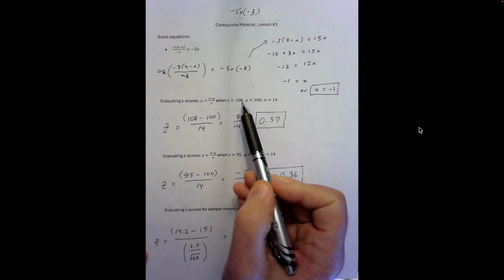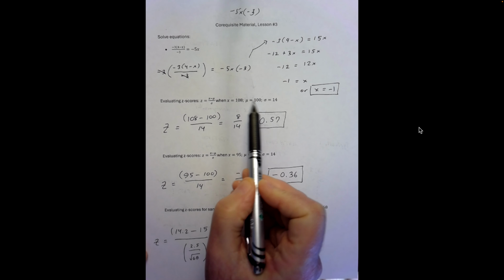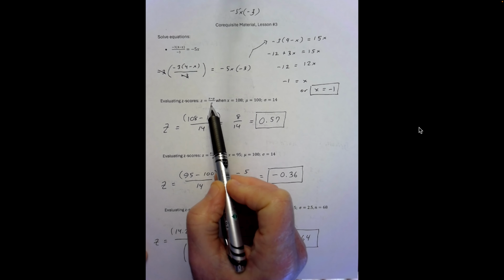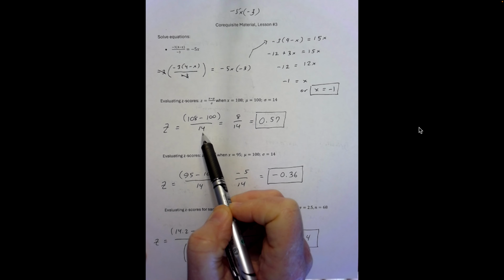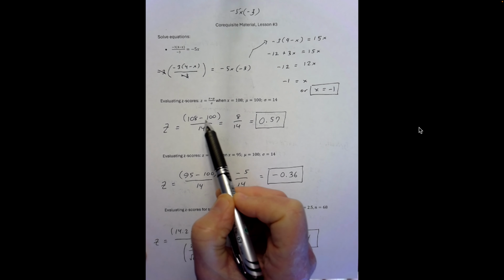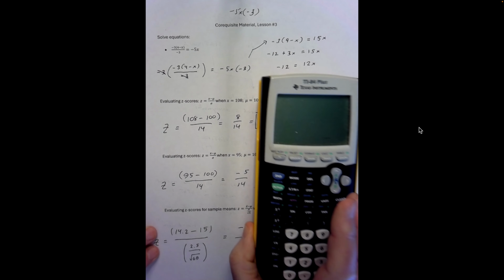Now, in evaluating z-scores, these are pretty simple. The only trick is when we enter the numbers in: we substitute x equals 108 in for x, mu is 100, substitute that. Sigma is 14, substitute that. The trick to this is just to make sure that you put the numerator in parentheses and perform this operation before dividing by 14. Let me show you what I've seen many students do over the years.